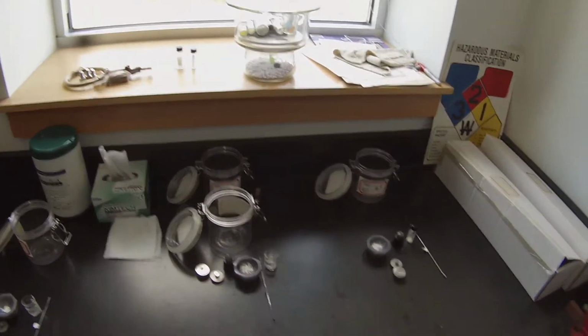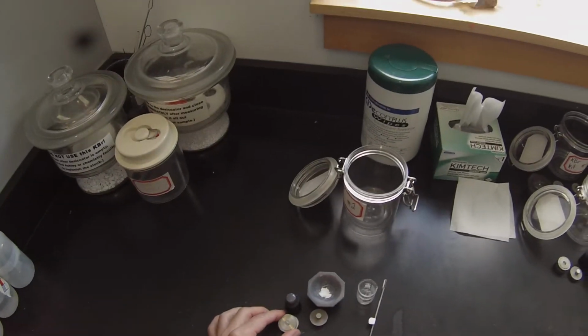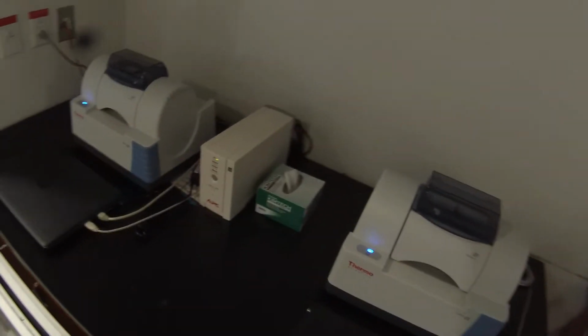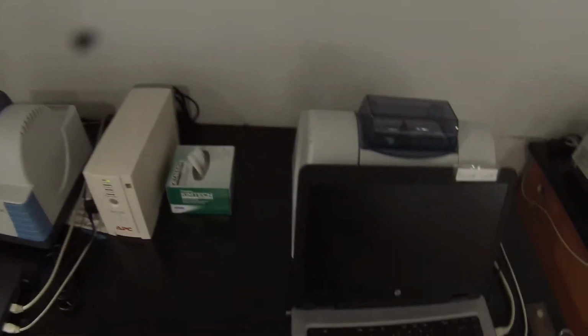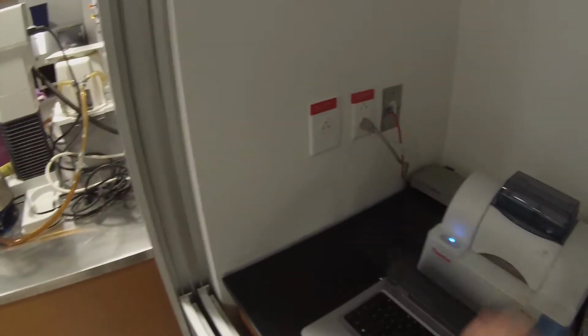And we will take them one at a time over to the IR. Do tryptamine first. And we'll see if this instrument is actually set up. Not sure what the status is of these since there was that power outage. Looks like this one's working. So we'll use the one that's actually turned on.